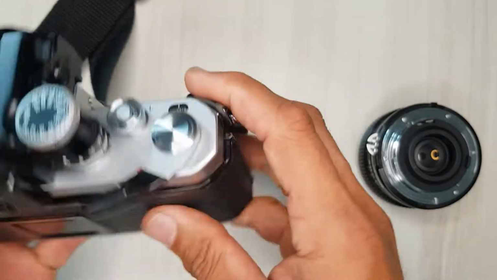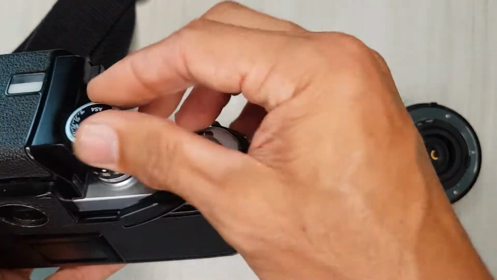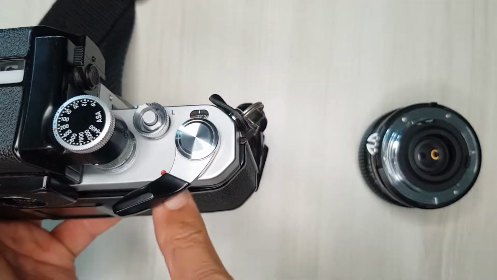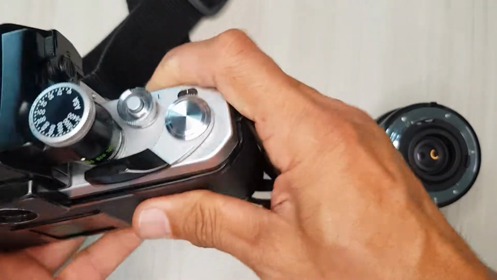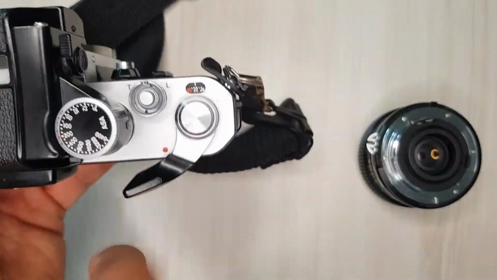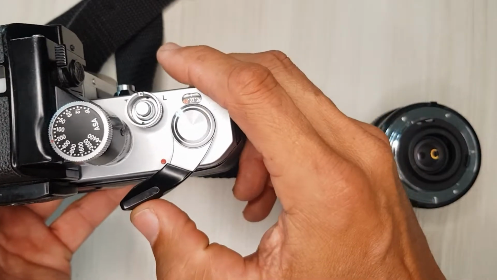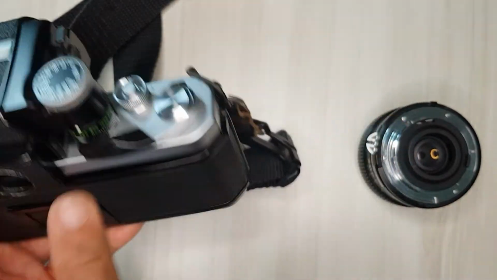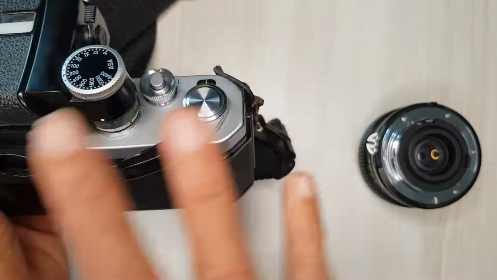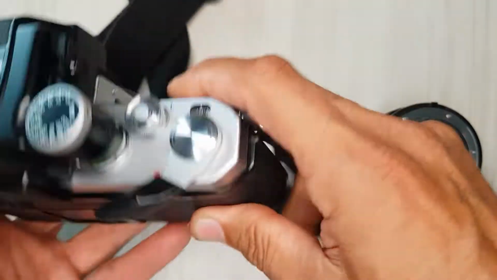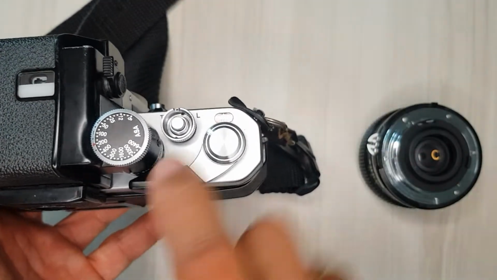So you have to close this all the time so that your battery will not be consumed, even if you keep this in your cabinet. If you forgot to secure this one in this position, then the battery will be consumed, and so it has to be kept this way.